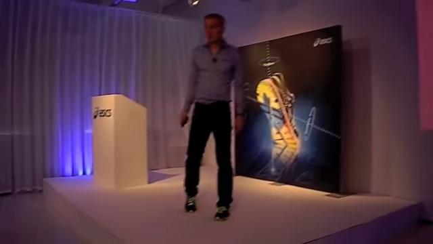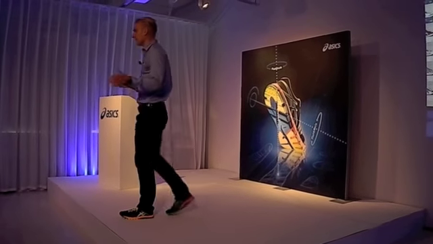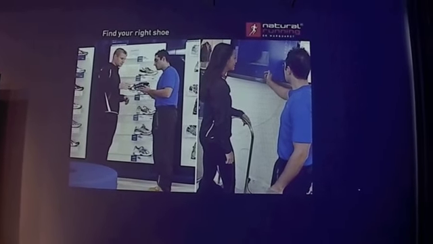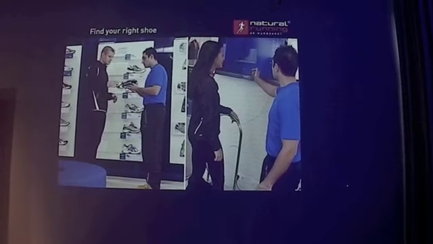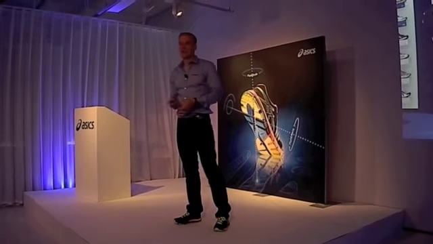So how can we do natural running right? First of all, we need to find the right shoe. We talked about that extensively. You need a shoe with the right heel drop, with the right thickness of the sole, and you find out with a good retailer that gives you good advice.